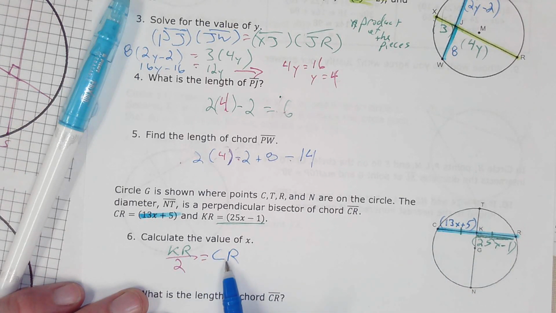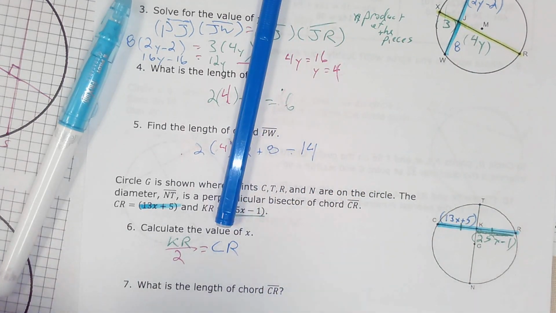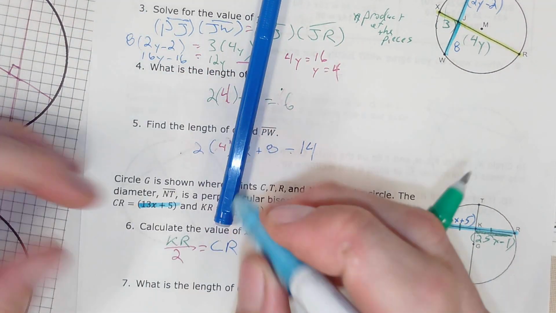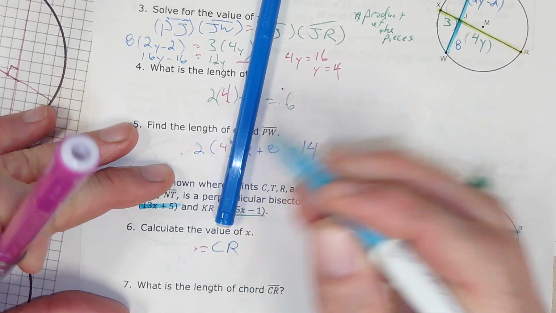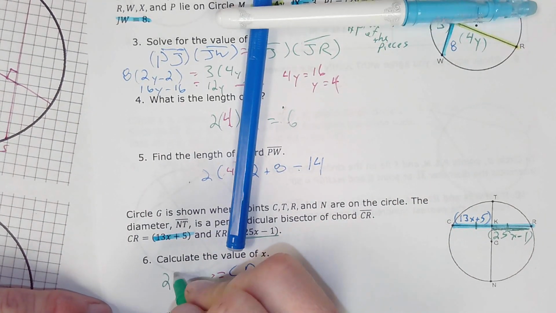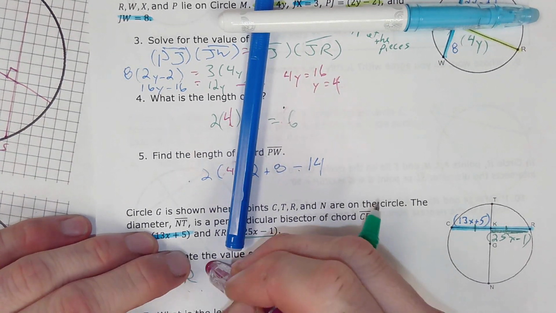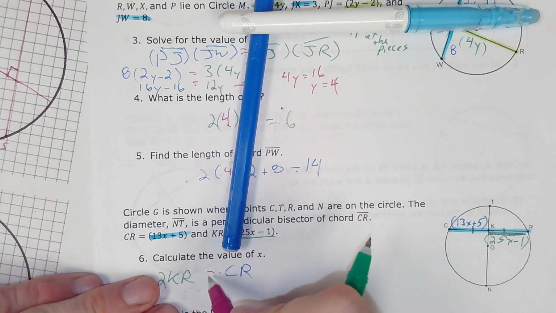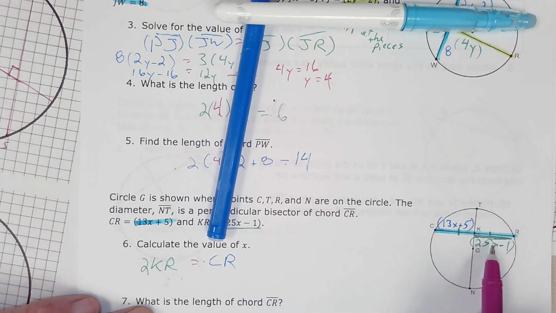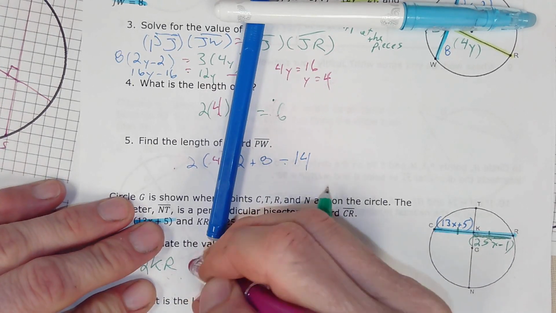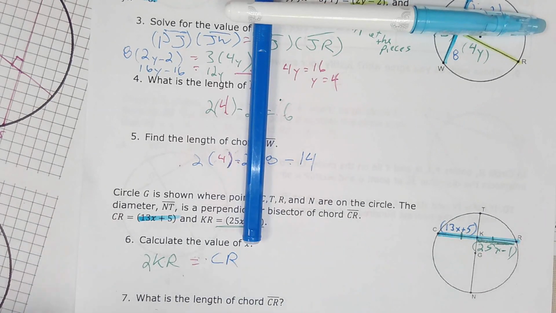If I took CR, KR, I divided, no, that's not right. I gotta change this. That's why I always talk it through. If I double KR, I get CR. That's a better way to put that. Yeah, so if I double KR, I get CR. There we go. That is right. That's why I talk through this stuff with myself. All right, so now I can plug in some numbers.